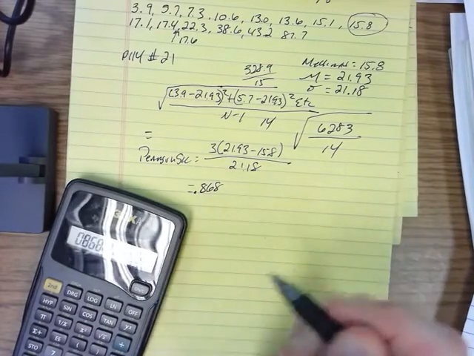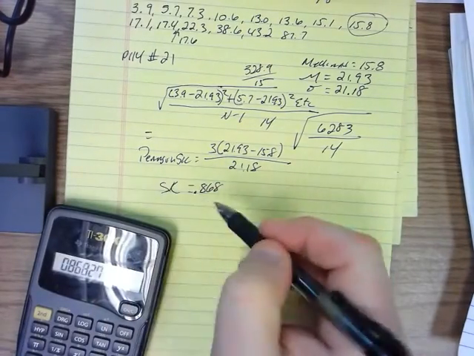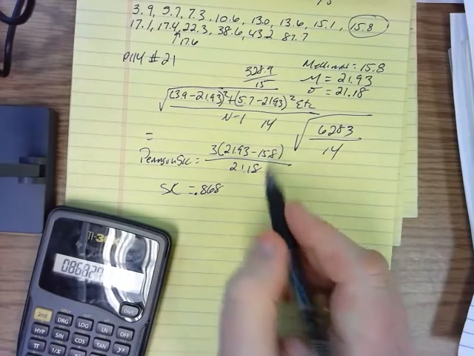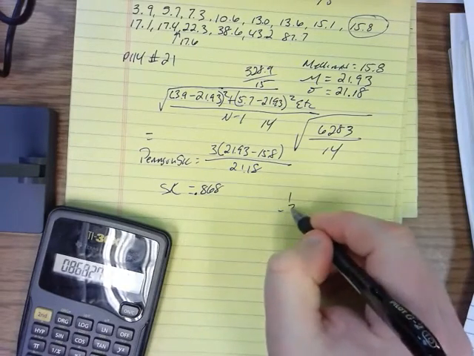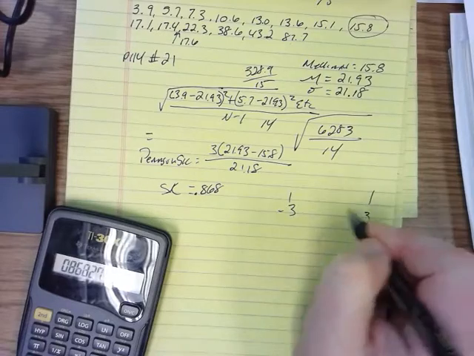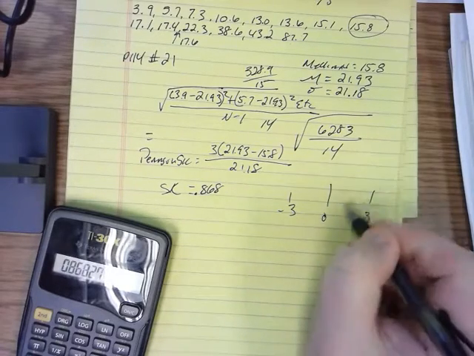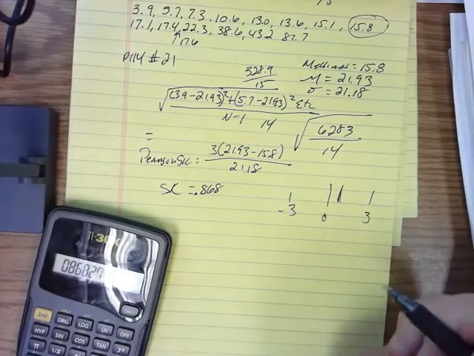So alright, so we know our skew is this, so it's slightly positively skewed. Remember, the skew range goes from -3 up to +3, with the center point being 0, so we're going to be right in this area somewhere.